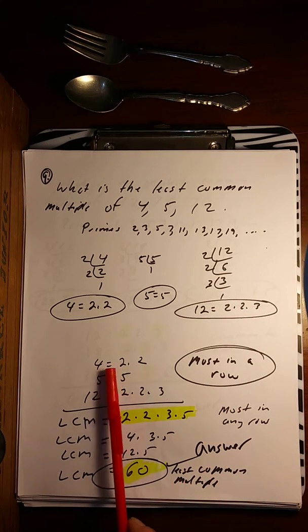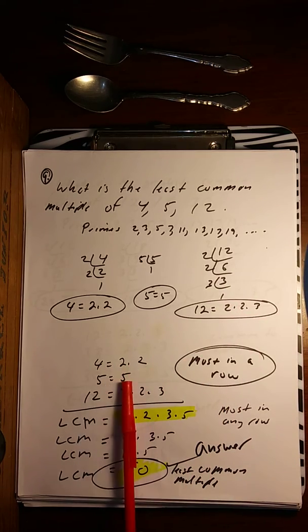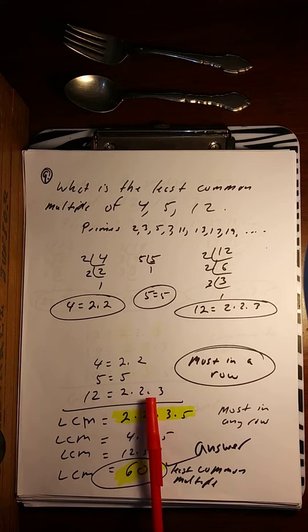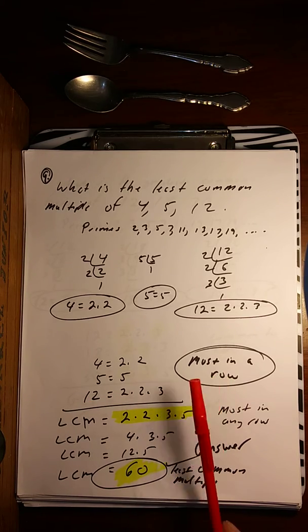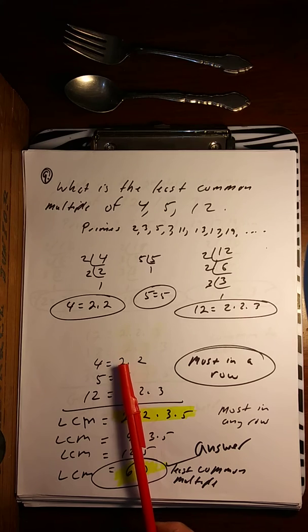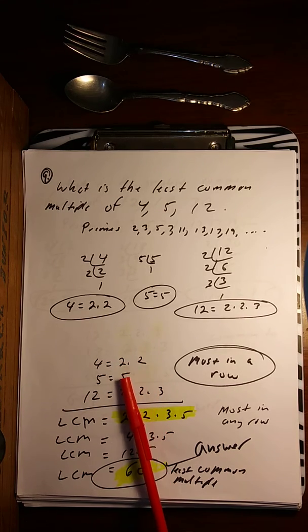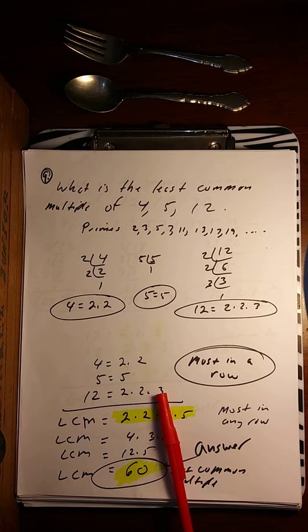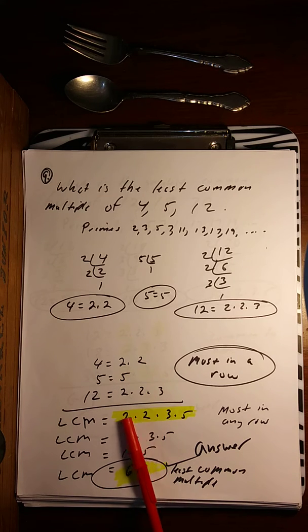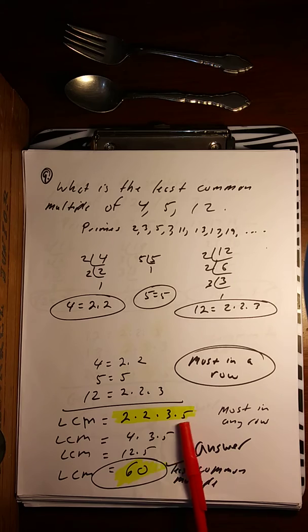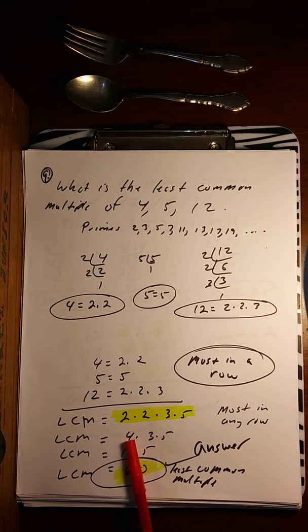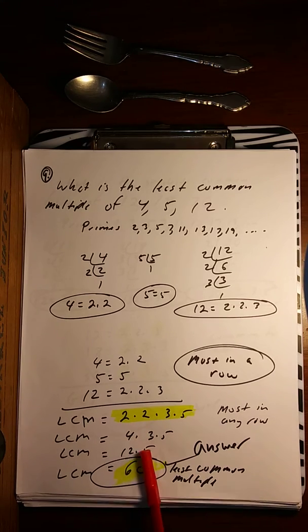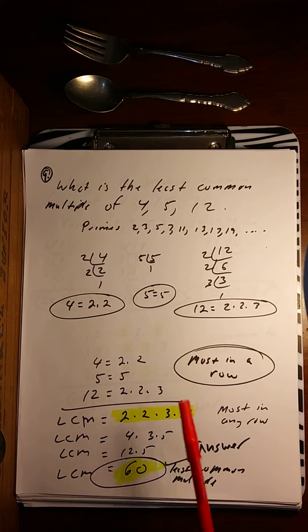So we'll just put them here. 4 is 2 times 2. 5 is 5. 12 is 2 times 2 times 3. So the most in a row is we see 2 2's here, none there. 2 2's here, 2 2's there. We see a 5. We see a 3. So the most in a row is 2 2's and 3 and 5. And this number is 4, 4 times 3 is 12, 12 times 5 is 60. So 60 is the least common multiple of 4, 5, and 12.